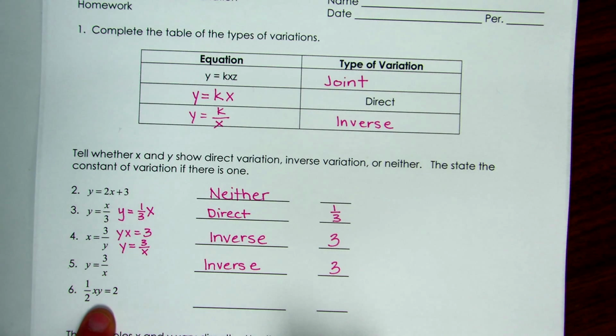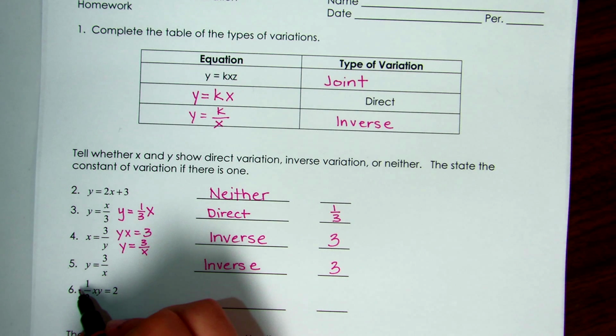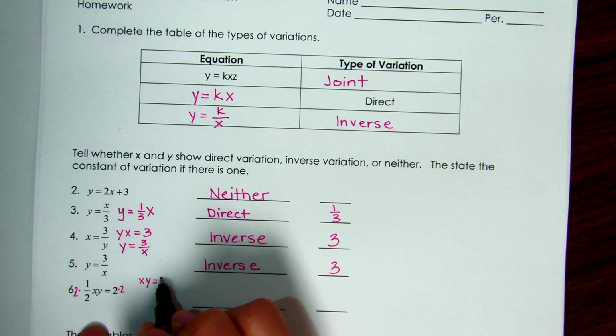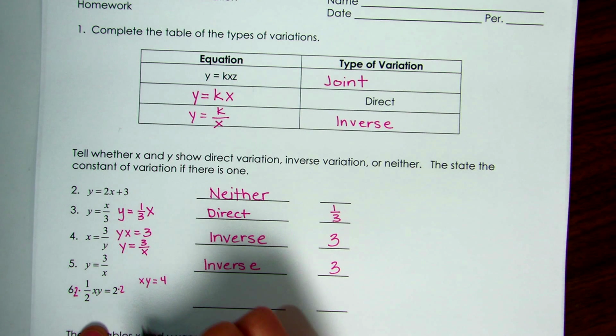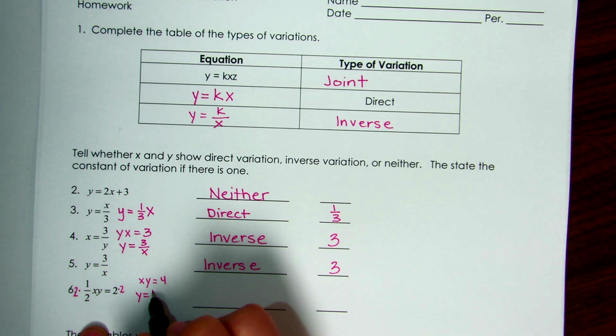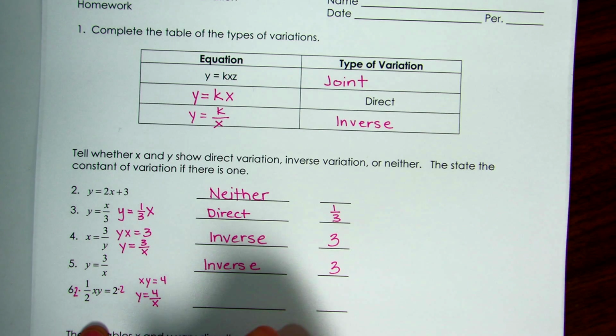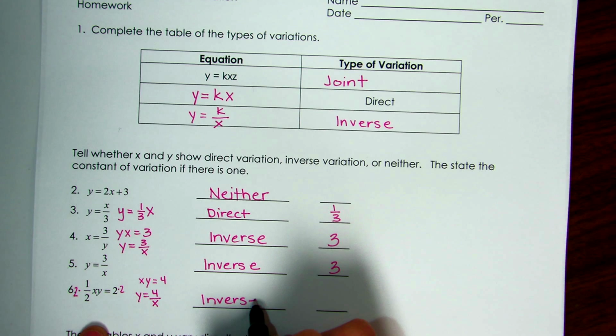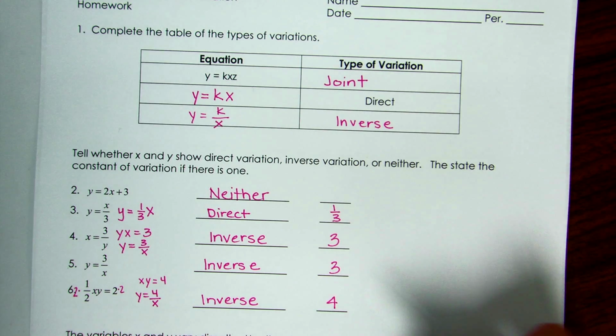For the last one, I need to get y alone. To get rid of 1/2, I multiply by 2. So xy equals 4. To get y alone, I divide by x. So y equals 4 over x. X on the bottom makes it inverse. And my constant of variation, 4.